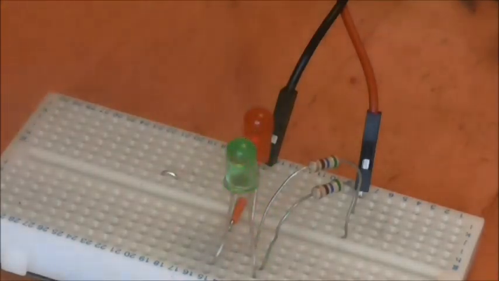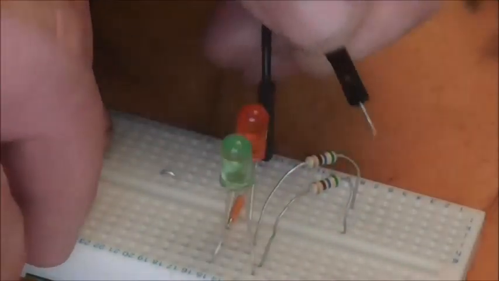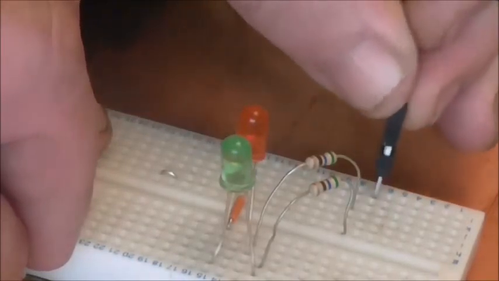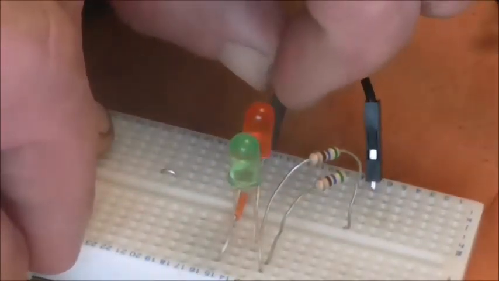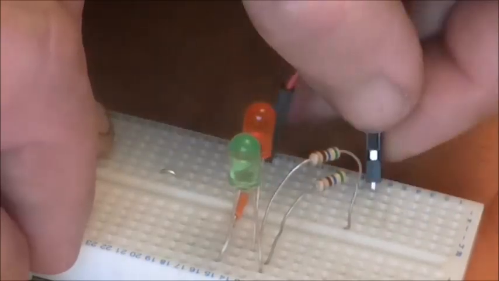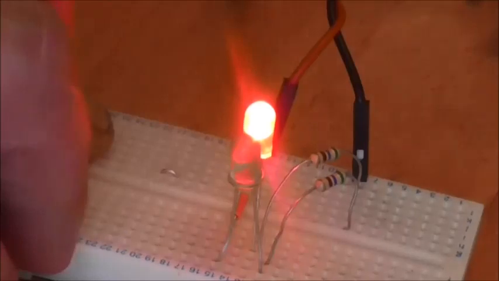I'm going to shove the power supply all the way up to 12 volts and we'll see that the LED shines a bit more brightly. And if I change over again, and that would help if I put this terminal in the right place, so does the red LED.